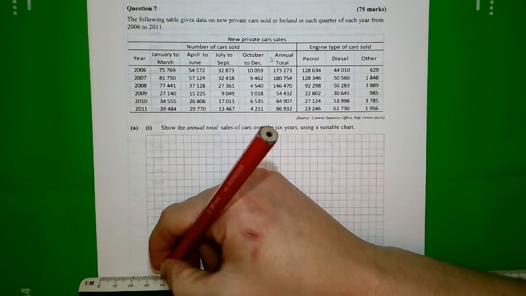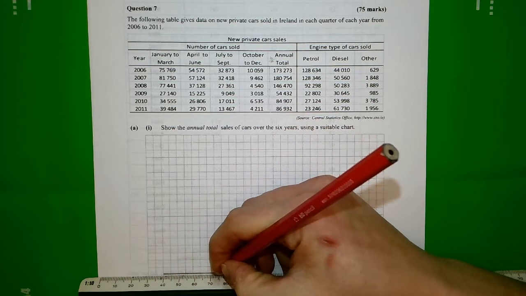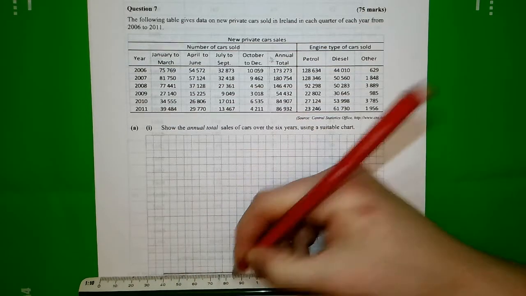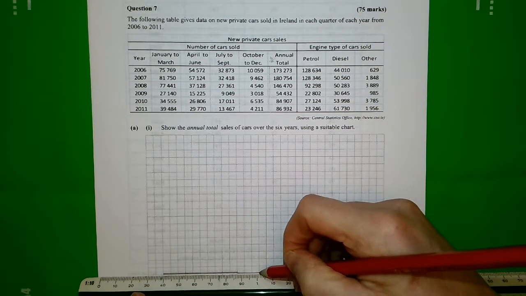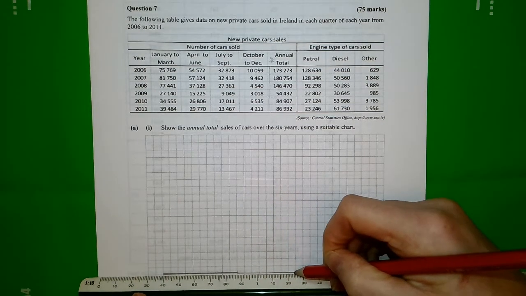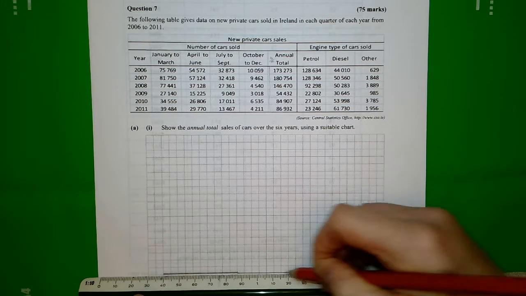So this is going to be the first bar, gap, second bar, gap, third bar, gap, fourth bar, gap, fifth bar, and gap.